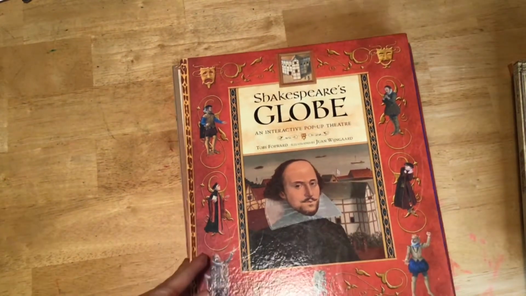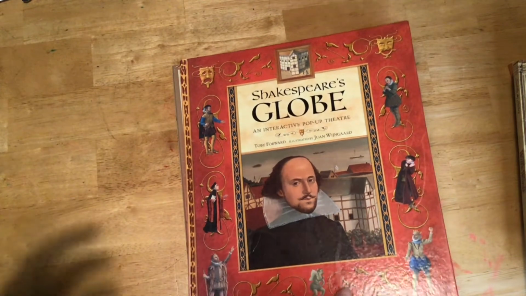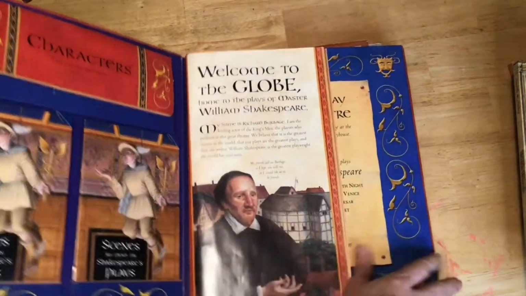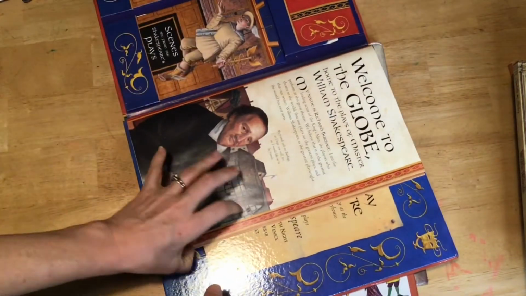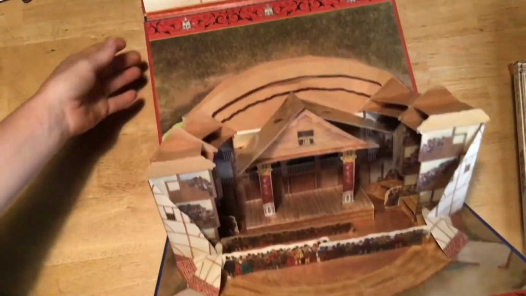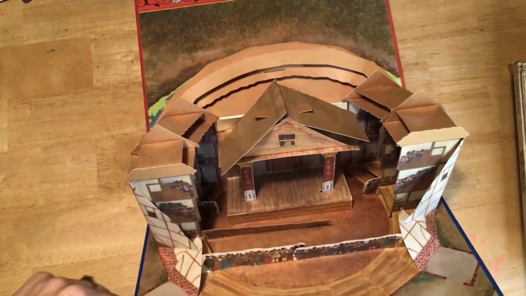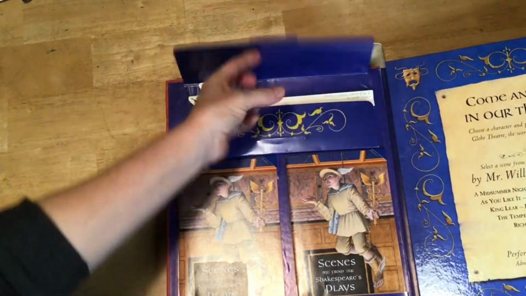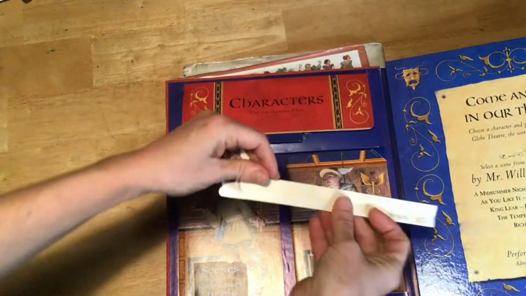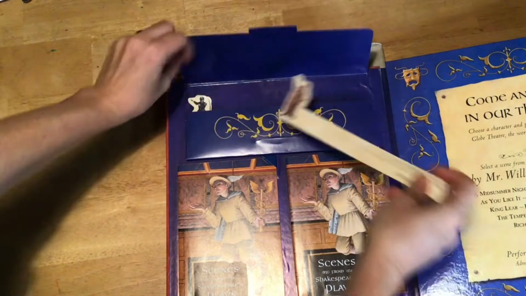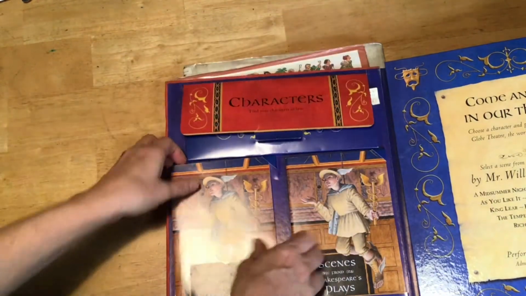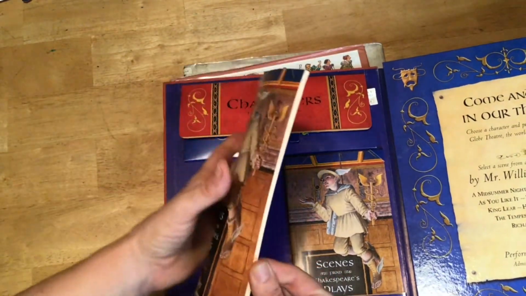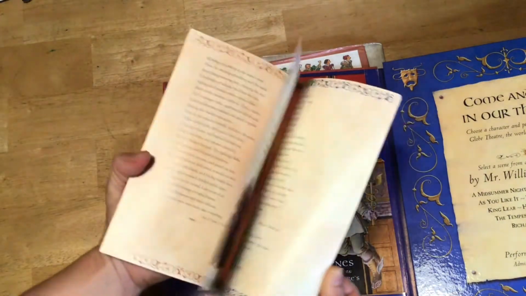This one, you know how much I love interactive books. This book is an interactive book. It is a pop-up. So you can open this right here and see a picture of the globe. On the inside over here is an envelope that has the different characters. And these little books, these are copies of each other, are scenes from various plays.